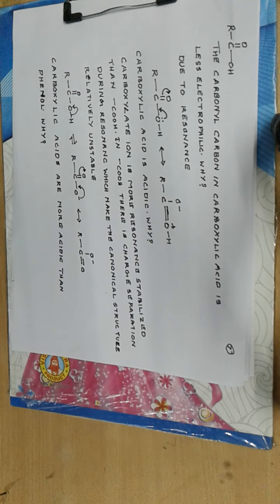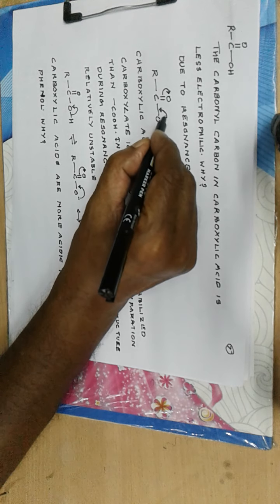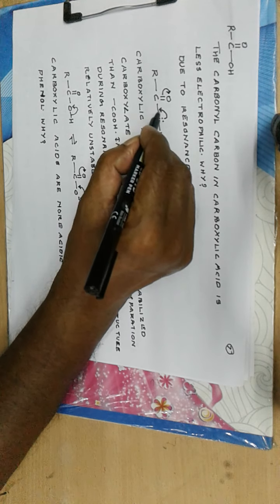The carbonyl carbon in carboxylic acid is less electrophilic, and that is again due to resonance. For most of the questions in organic chemistry, the simple answer is resonance. Here the lone pair of the oxygen atom is given for bond formation.